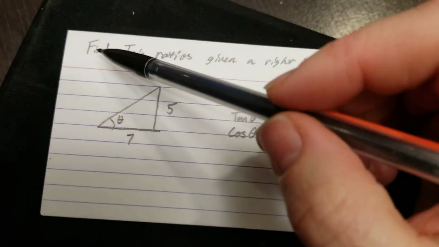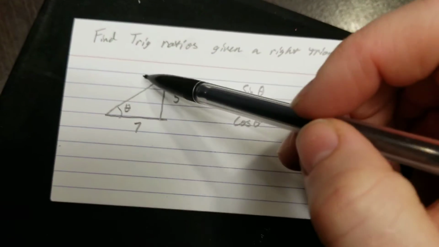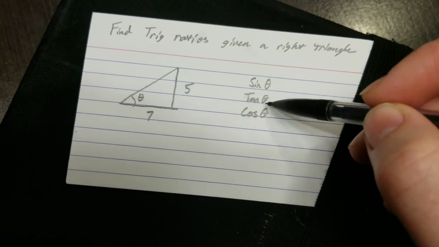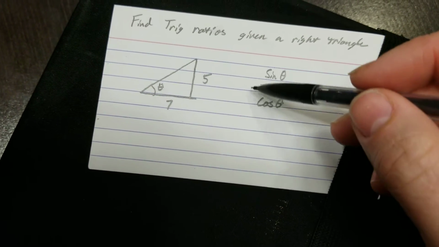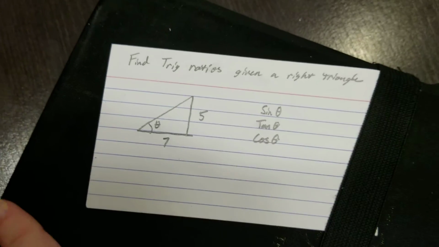Alright, so if you're trying to find the trigonometric ratios given a right triangle, all the information you have is this, and at the end you need to come up with sine, tangent, and cosine. And in a minute I'm going to show you the other three because I would like you to be able to know all six that you have to come up with.